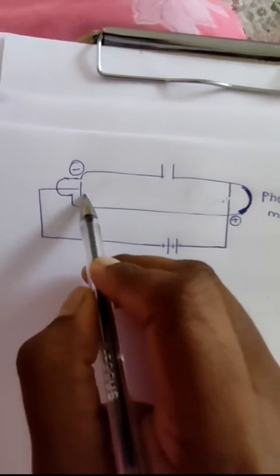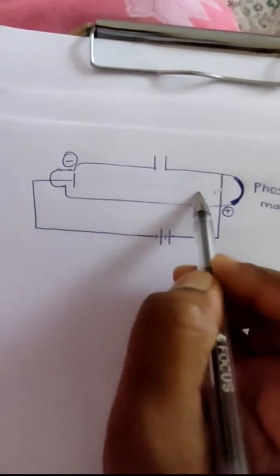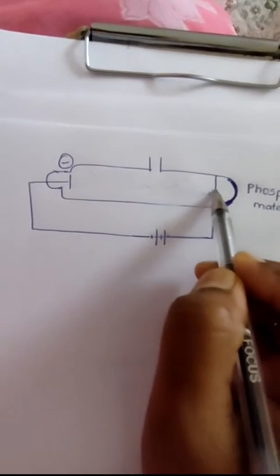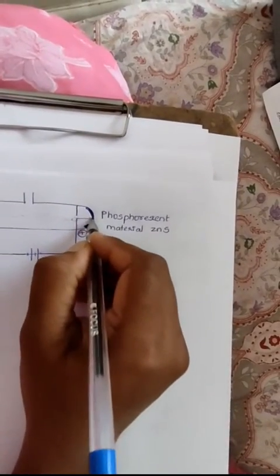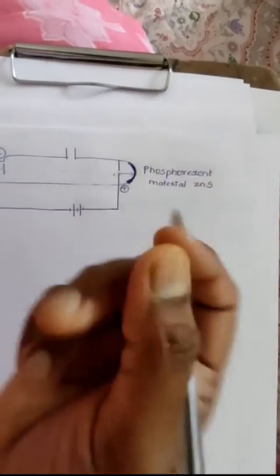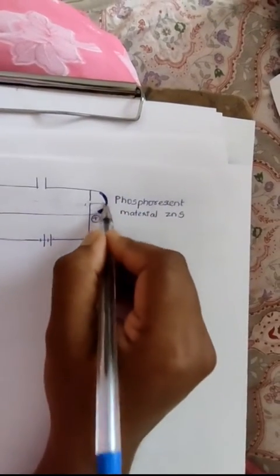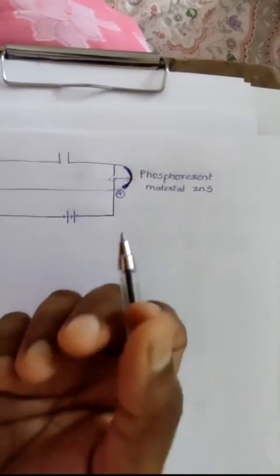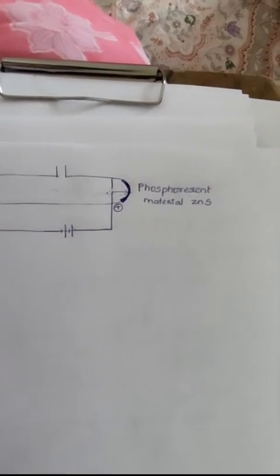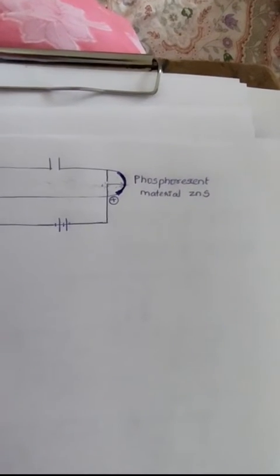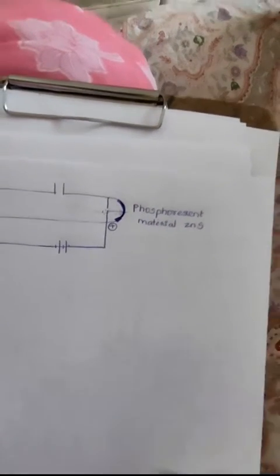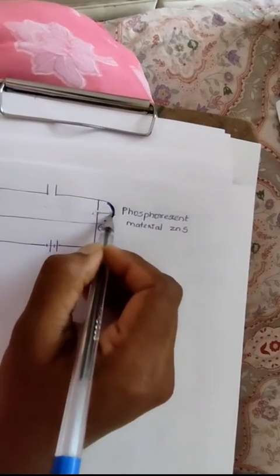So when cathode rays coming from the cathode reach the anode through this hole, they touch the phosphorescent material and a spark of light is observed. These bright spots indicate that some particles or rays are coming from the cathode and touching the phosphorescent material.